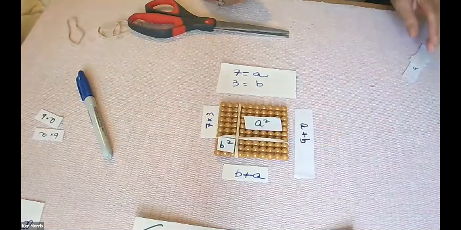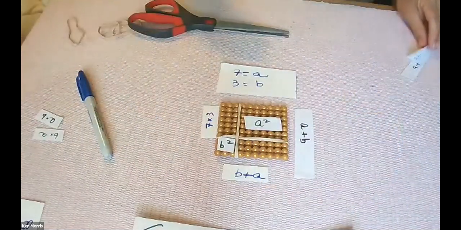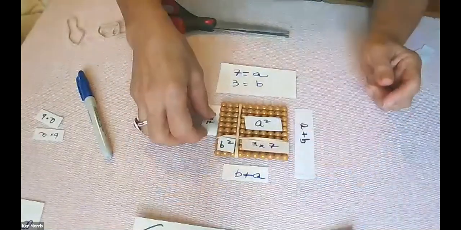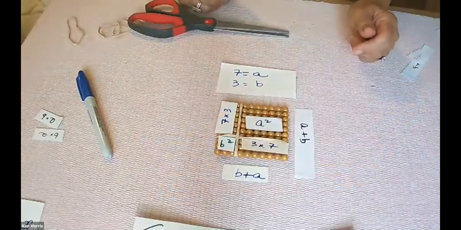Okay, now I'm going to replace my 2 rectangles. So this was 3 times 7. This was 7 times 3.